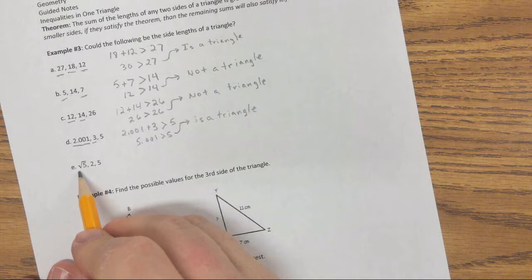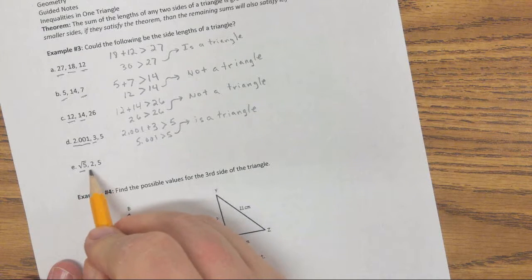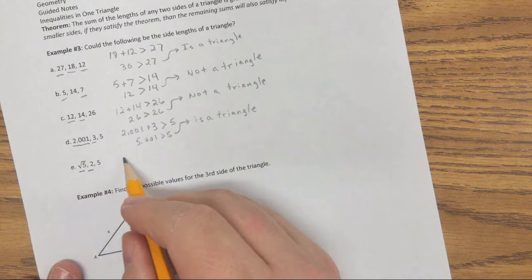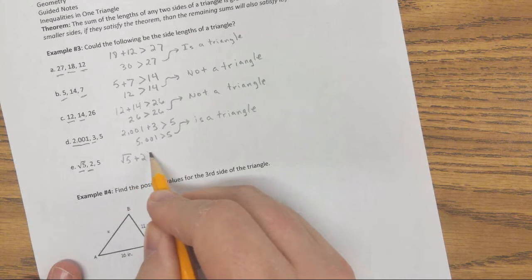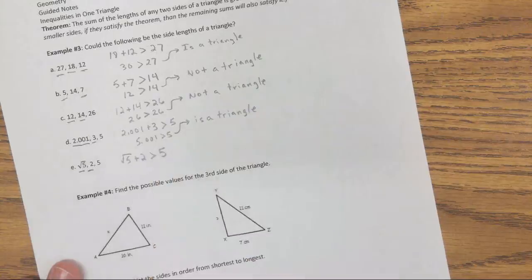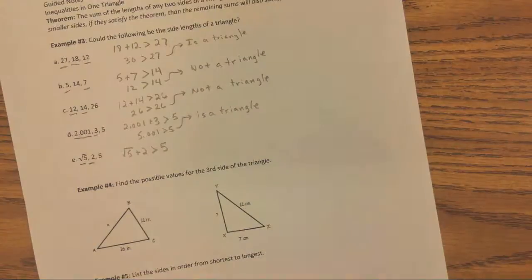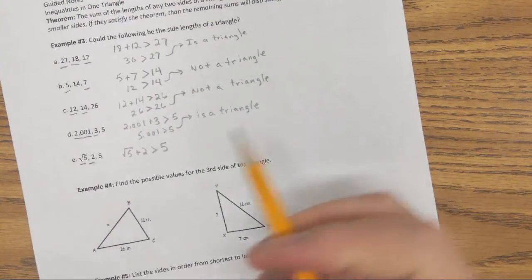Okay. Last example, square root of 5 is smaller than 5. 2 is smaller than 5, so those are the two I'm adding together. Square root of 5 plus 2, is that greater than 5? Oh, lights went out. Okay.